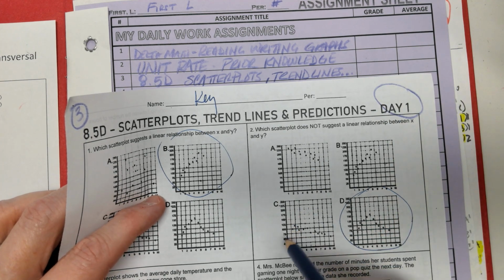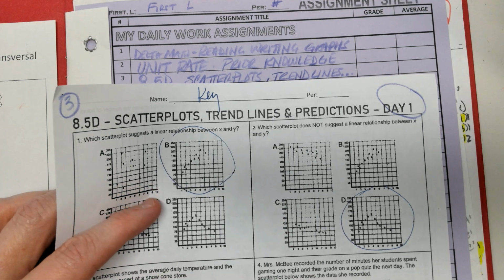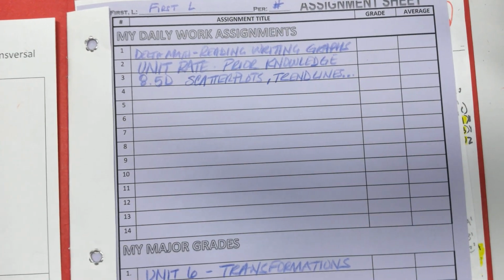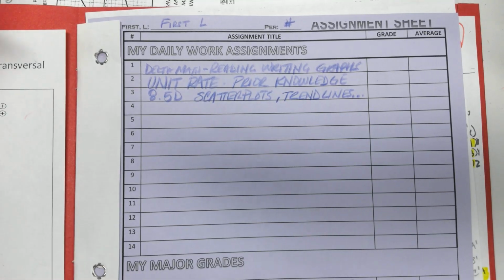If you do not understand this one, you know where your rear end needs to be when it comes time for tutoring. All right, last thing we're going to do, pay attention closely.